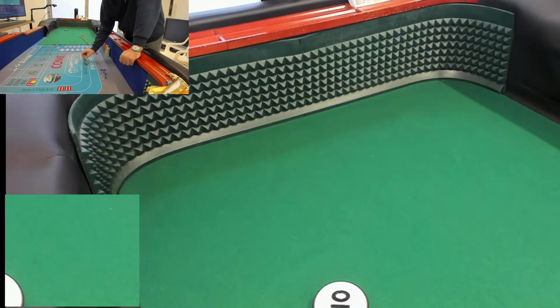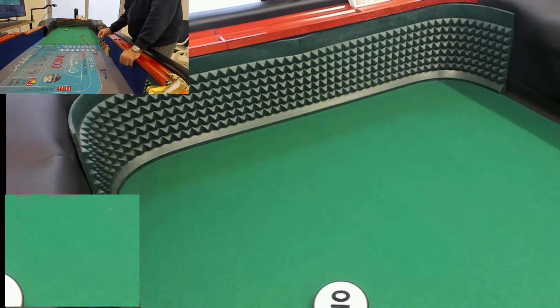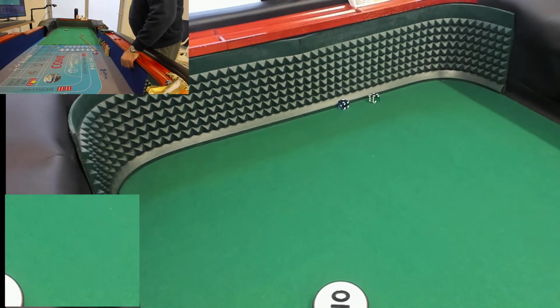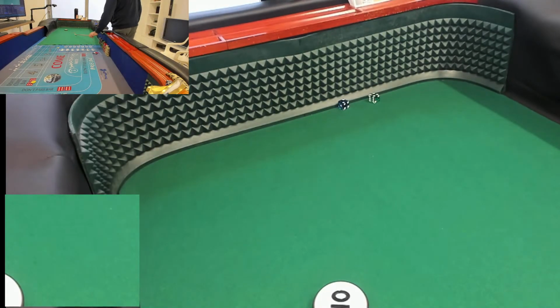So from a 6-5, 6-3 now, we turn to a 6-3, 6-2 set. Dice up. 4, 6. Let's see.